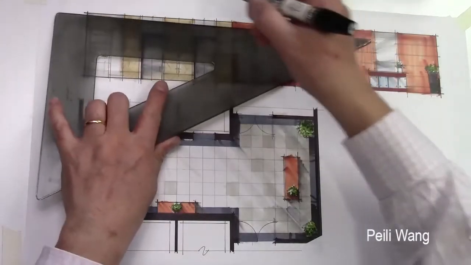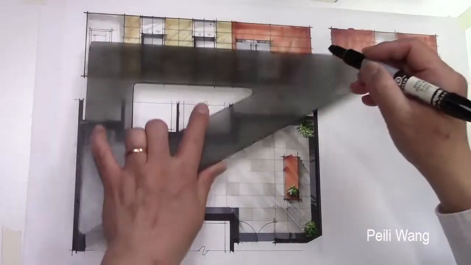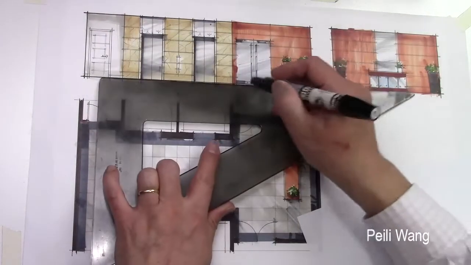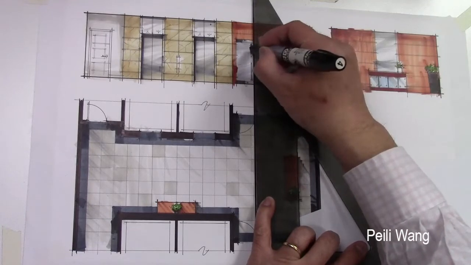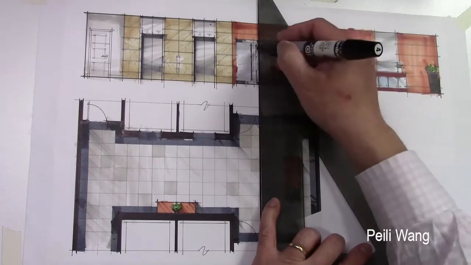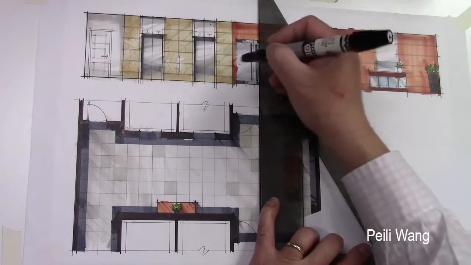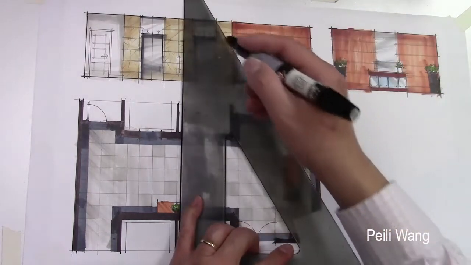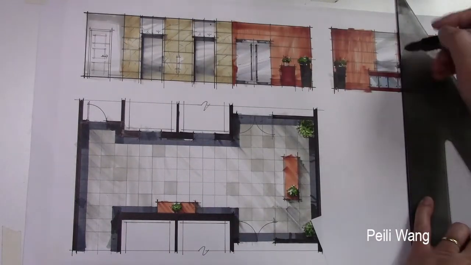A corner, top, a little bit dark. Anyway, later I will apply the highlight. Okay. More shadow.